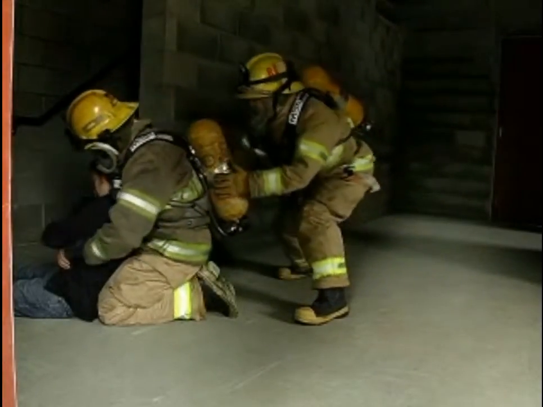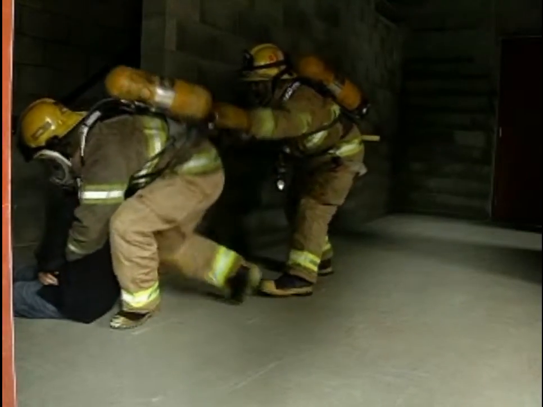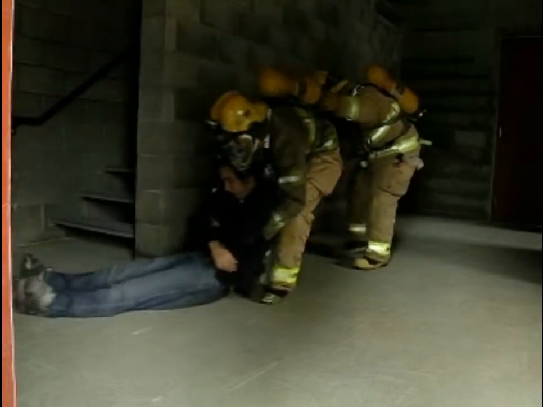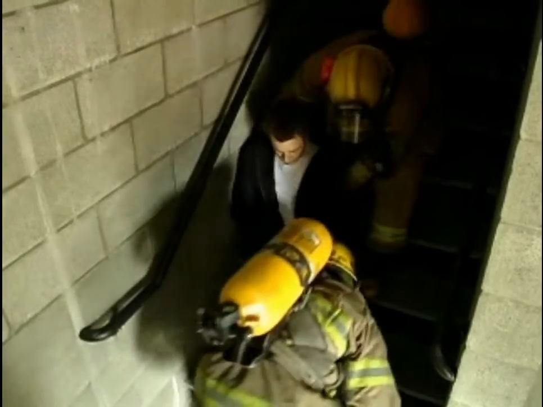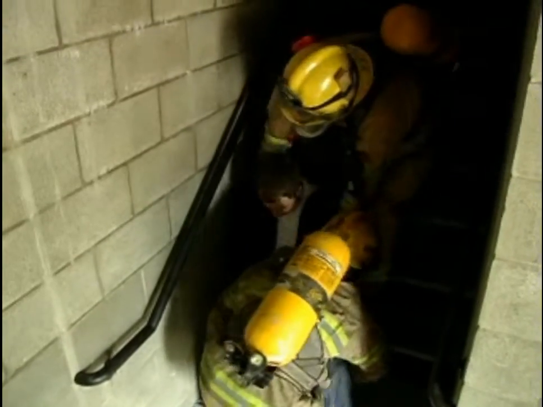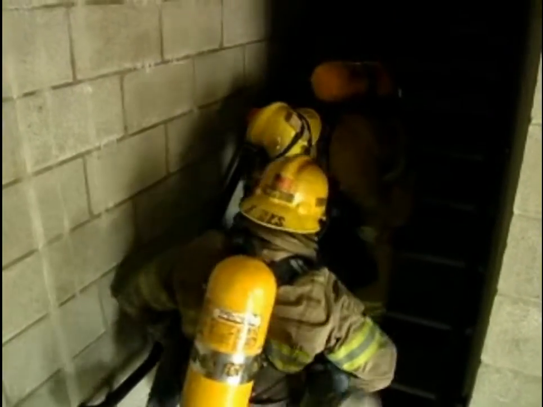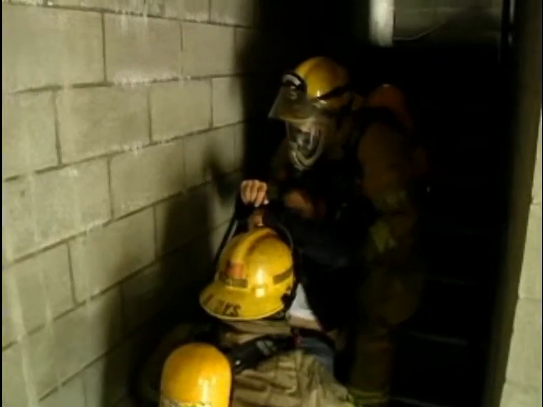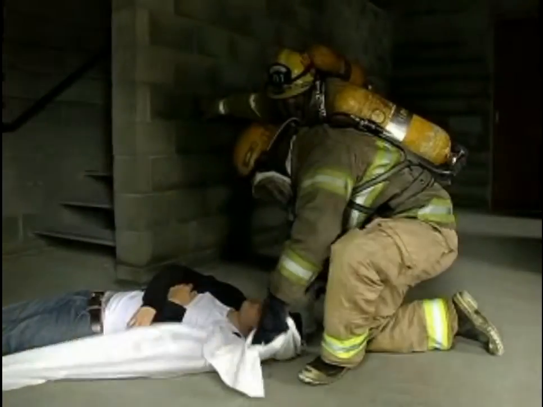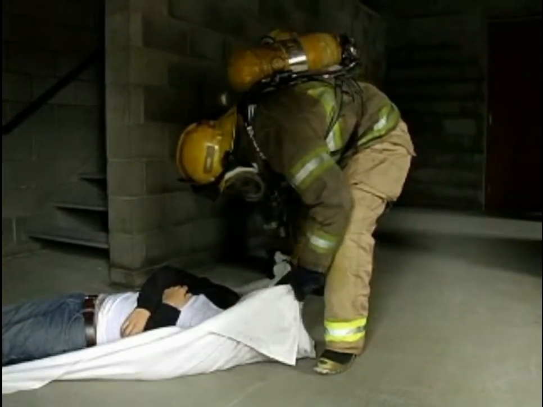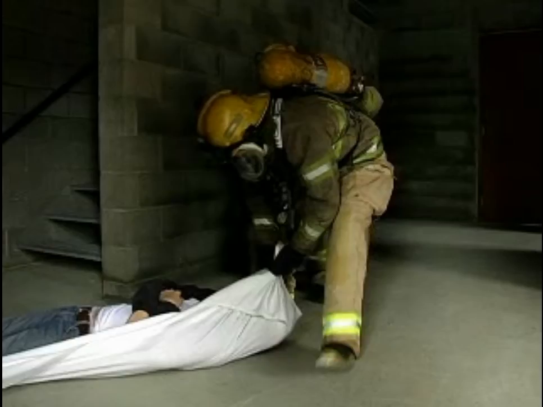The most effective and frequently used method of moving victims is by dragging them. The incline drag can be effective for moving victims up and down stairs, as is the blanket drag for moving them across a plane.